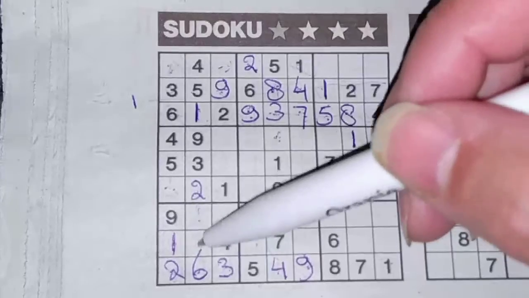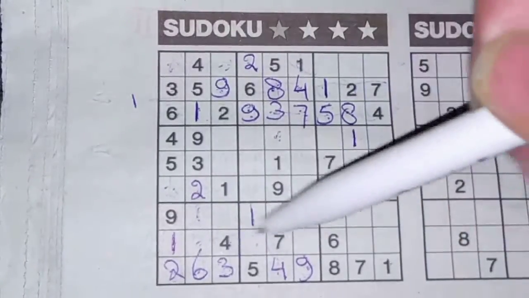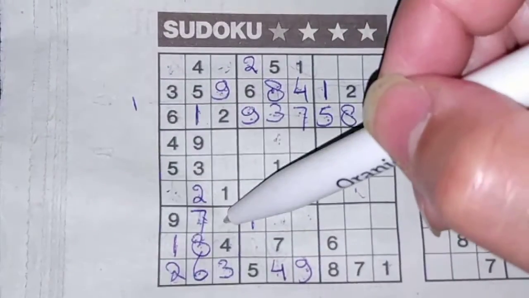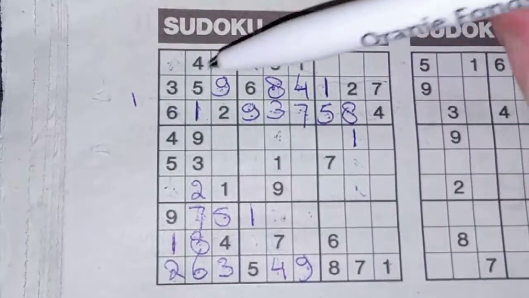these two numbers in the second column, the missing numbers 7 and 8. We have a 7 here, no 7 there. 7 should be here, and 8 goes there. One number left in this big square for the number 5.